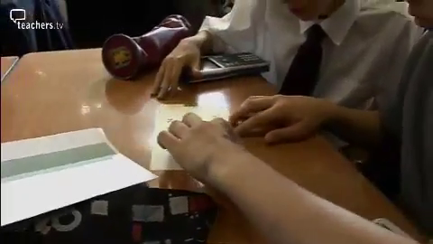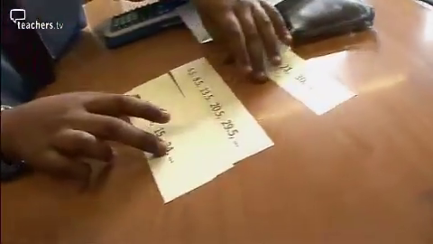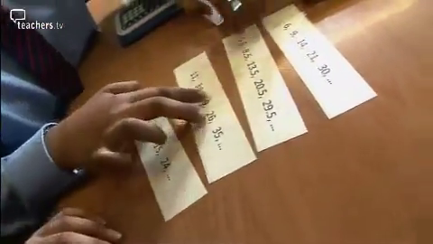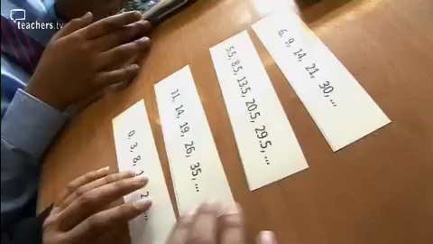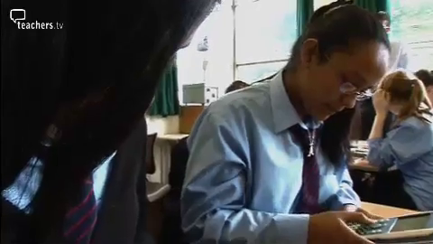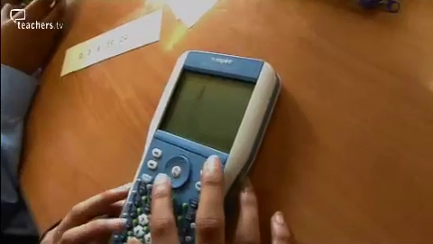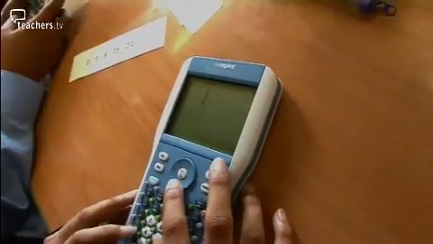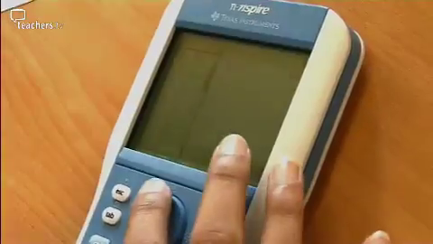0, 3, 8, 15. In your pair, choose one of the sequences, you can type them in. What should we do to see the equation? So how could we get the equation from there? You write 0, 3, 8, 15, 24. So you write what you say.